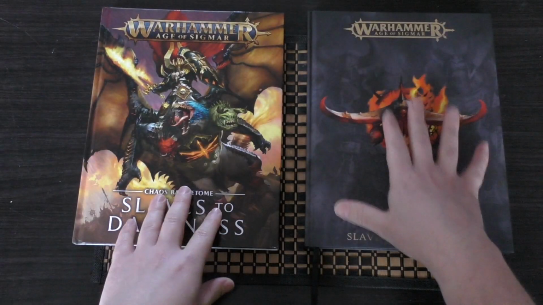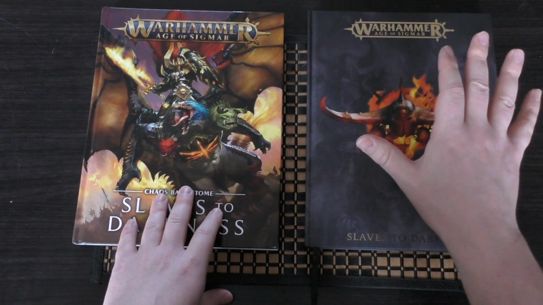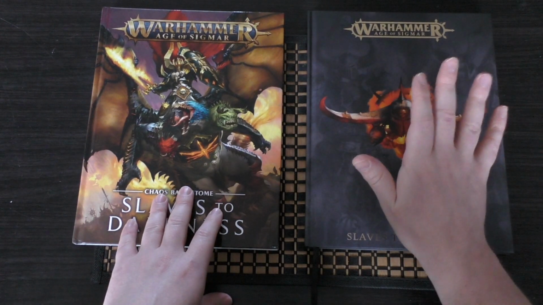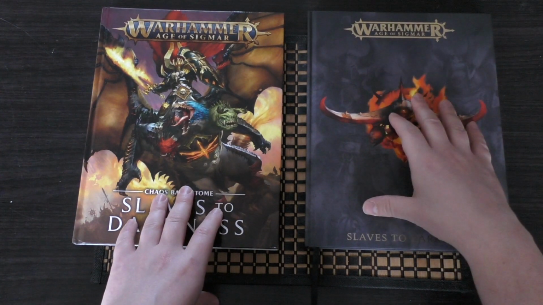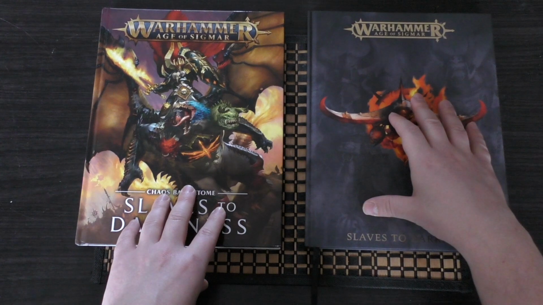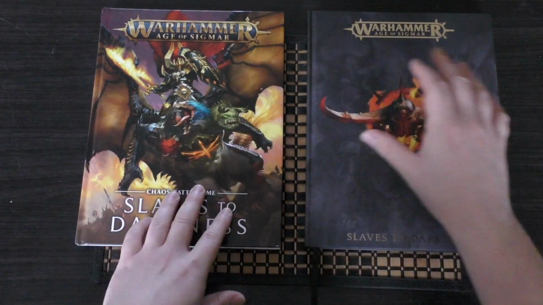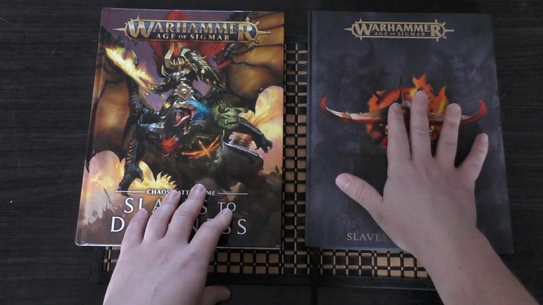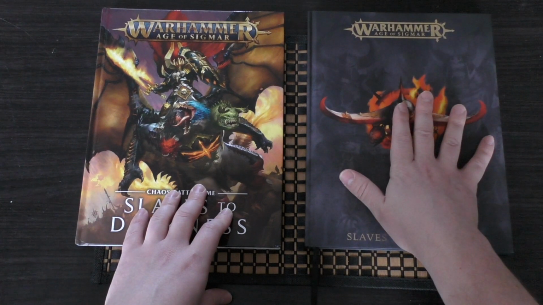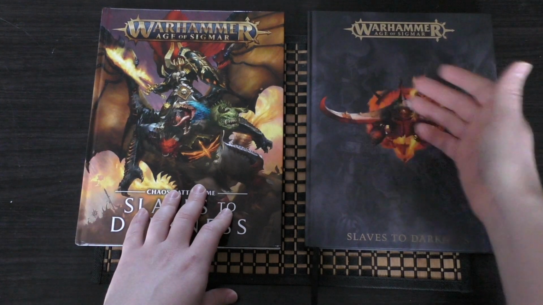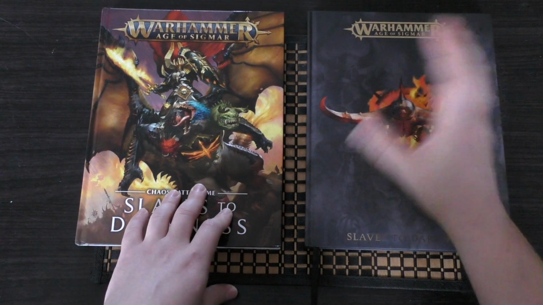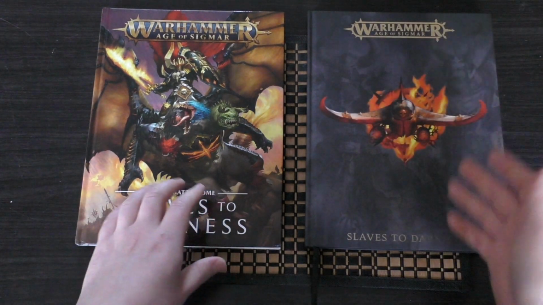So another important note to make is that the Slaves to Darkness Battletomes come with a code at the back, so that unlocks the digital version of the Battletome in the app. 2nd edition didn't have those. Furthermore, if you do pick up the special edition version, then at the front it will tell you what number it is. I think they make 500. My Gloomspite Gitz is numbered 500.